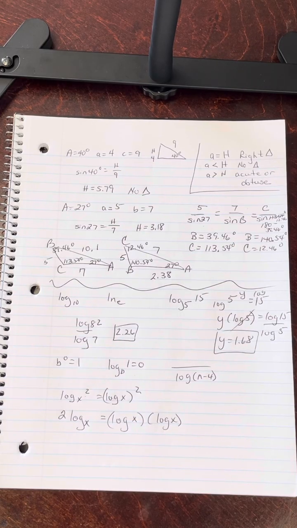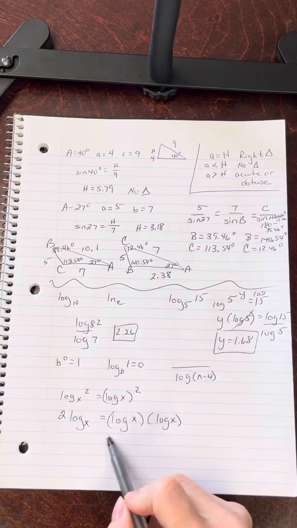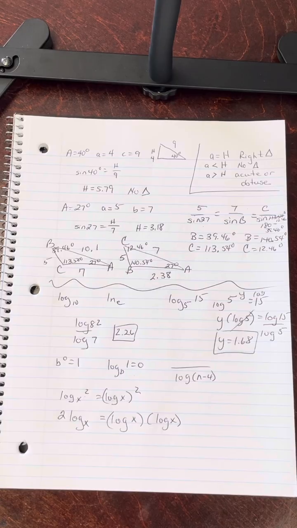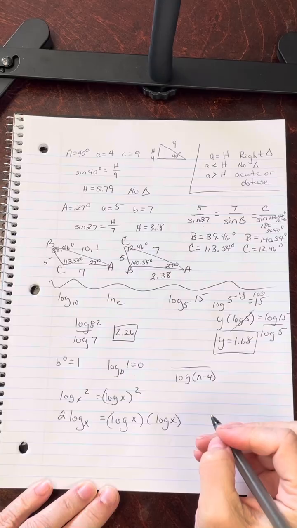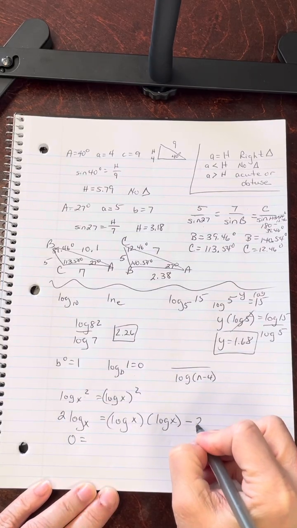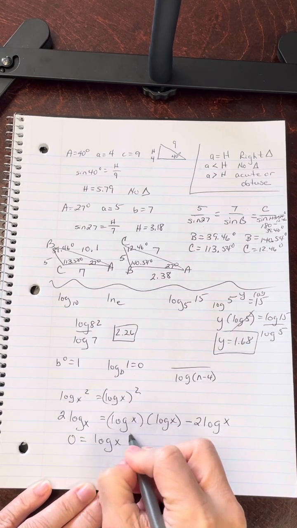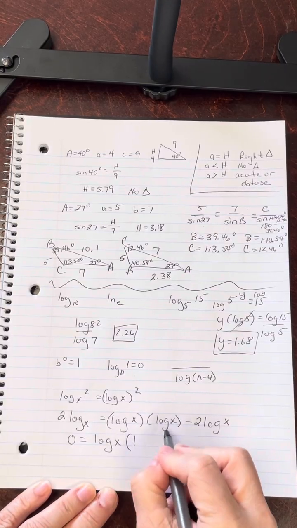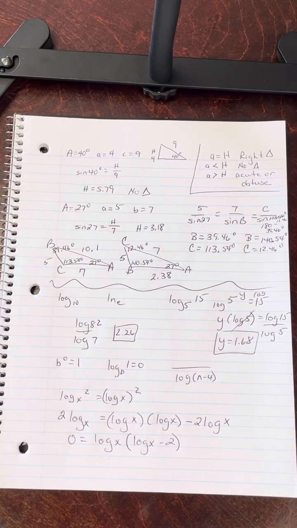Now, I have two options at this point. I can assume that I can cancel off a log x both sides, but if I do, I'm eliminating an answer. So I try to avoid, just like we learned in a previous lesson, not to divide something out, but factoring is always better. So that being the case, I'm going to set the problem equal to 0 and move this over and make it minus 2 log of x. Then I'm factoring out a log of x from both of those statements. So this one still has the extra log of x. This one has the minus 2, and we're going to solve each of those.